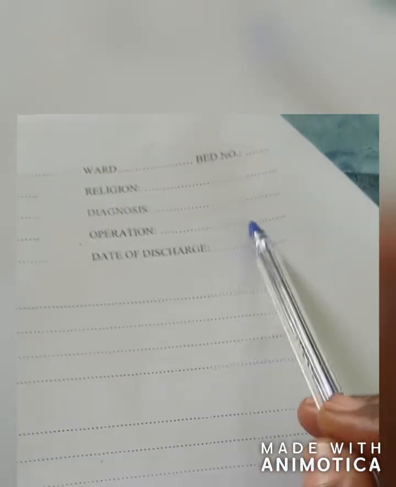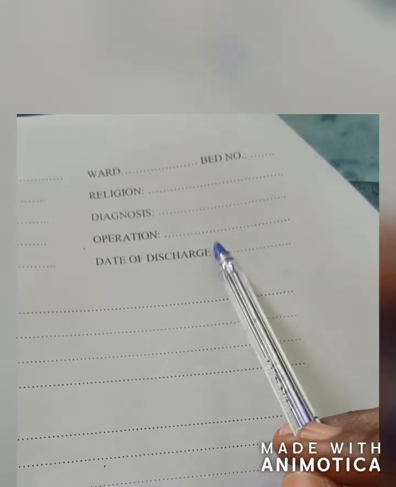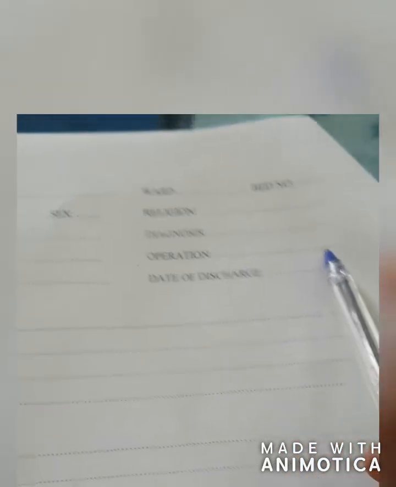And this is the date of discharge, if the patient is discharged. If not yet discharged, write not yet. Some people also write not applicable.